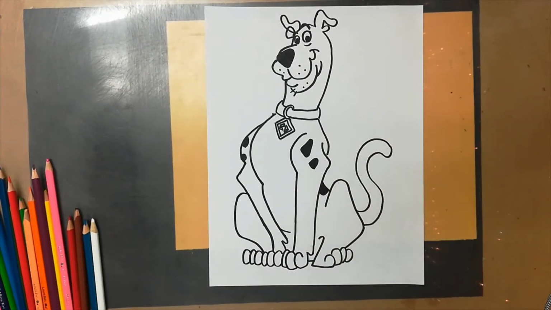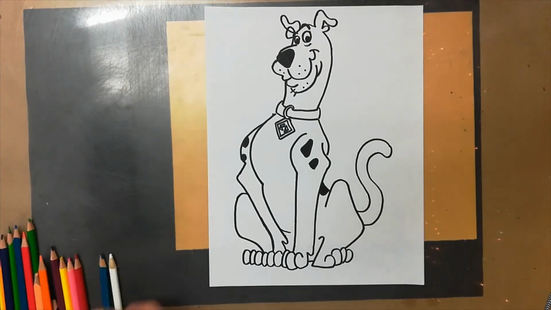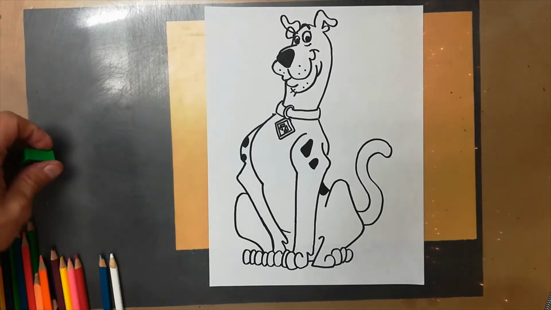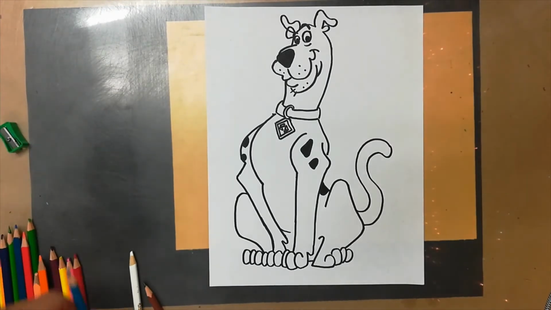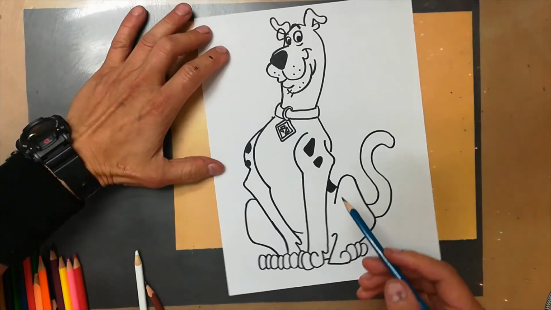You're going to add color to Scooby-Doo. So if you have color pencils, great. If you don't, great. Use what you have. I have been using crayons. I'm at a point where I feel like you all understand how to use crayons, and that's fine. Some of you are not using crayons, so I'm going to show you what yours would look like with color pencils or other medium.